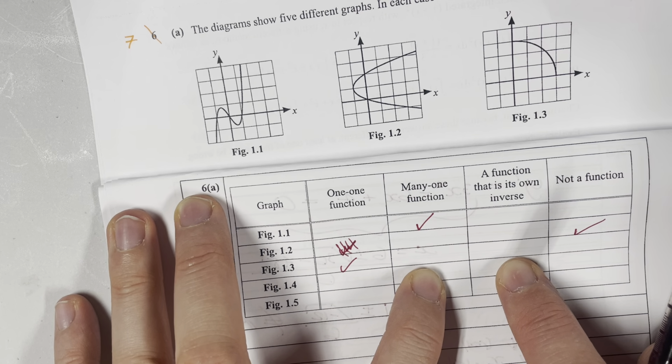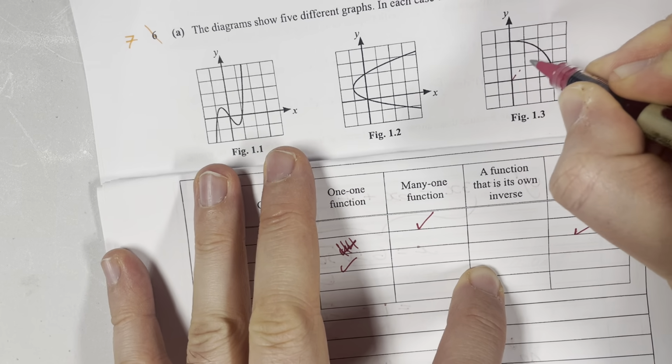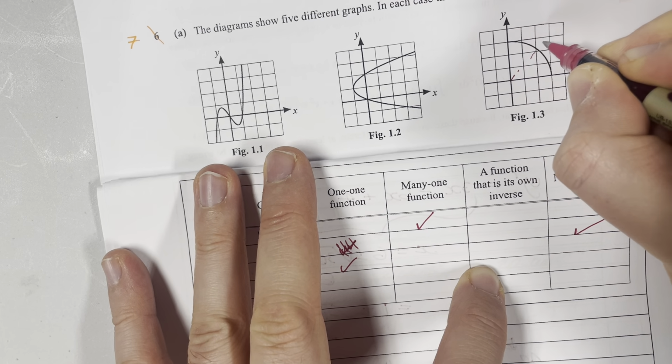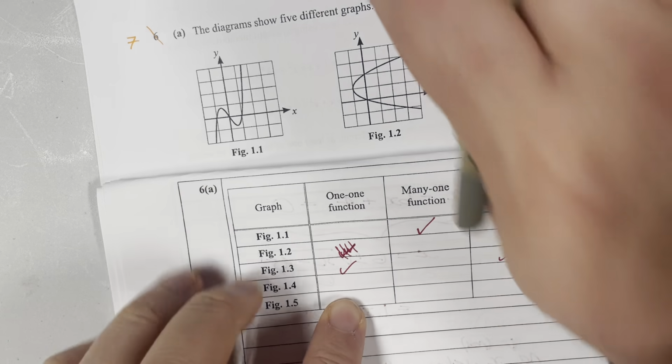A function that's its own inverse. Yes, it is its own inverse because it has a line of symmetry in the line y equals x. So therefore, it is its own inverse. 1.4.